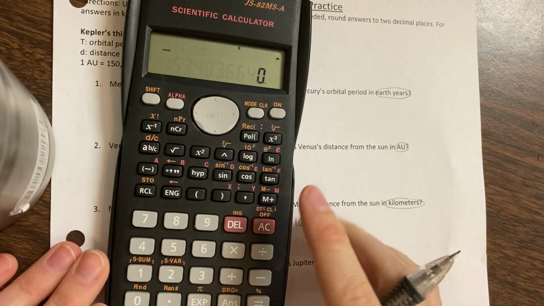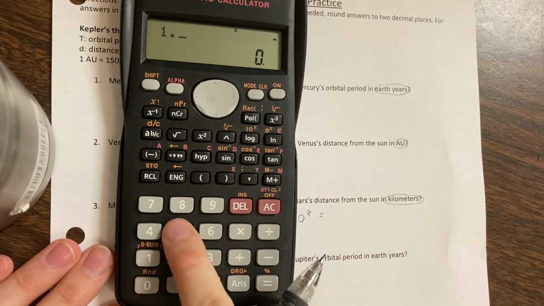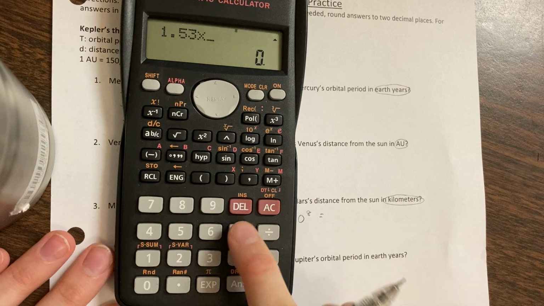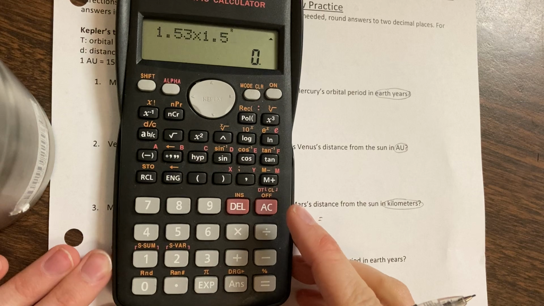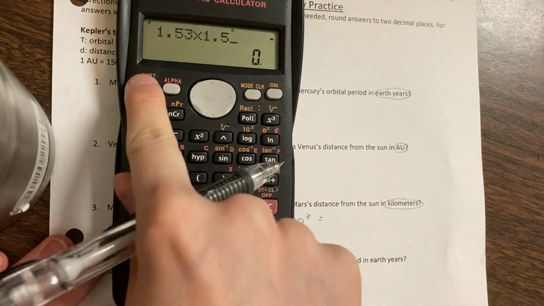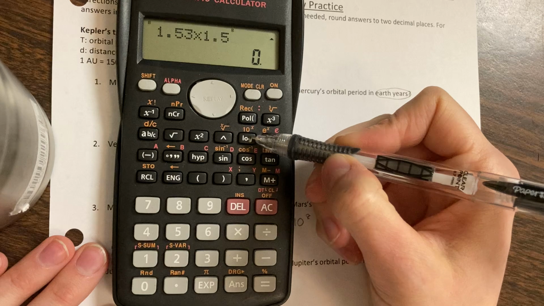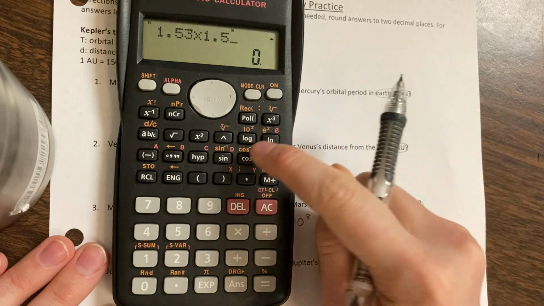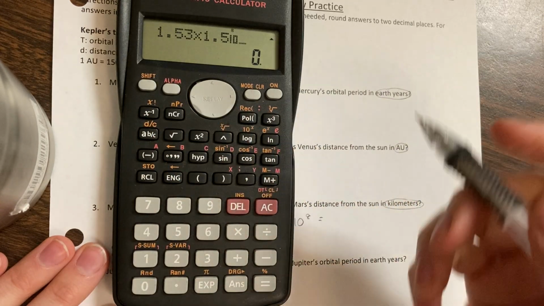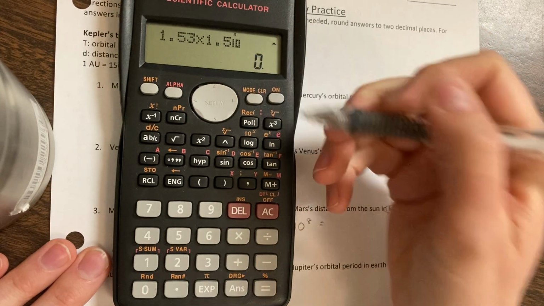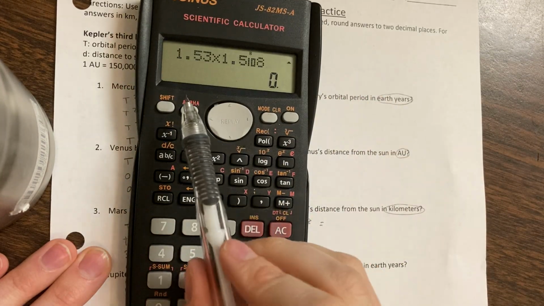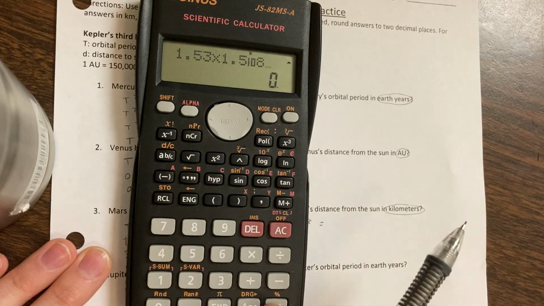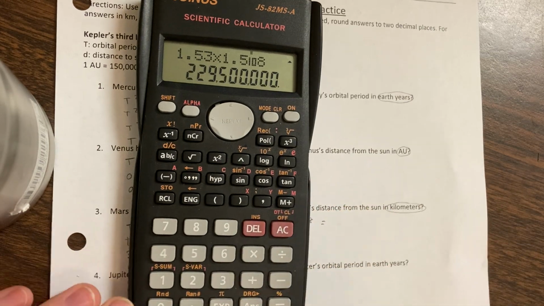Now I'll show you how to do the scientific notation on our classroom calculators. So we've got 1.53 times 1.5, and now this is how you enter scientific notation on these calculators. You hit shift, and then this button that says log on the actual button, this 10 to the x, so shift, and then this button, and it gives you the little 10, and so then you just put in whatever the exponent was that's in your scientific notation, and in this case it's an 8. So 1.53 times 1.5 times 10 to the 8 equals, and it gives us this big long number.